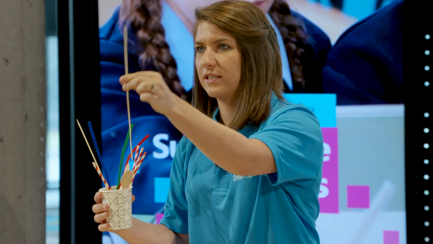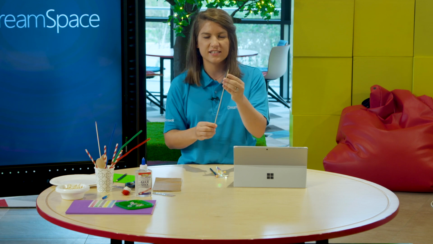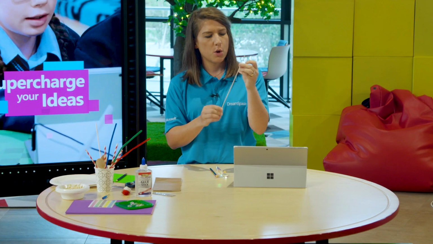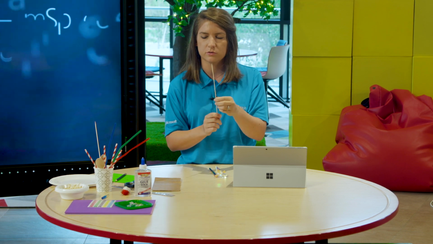This looks good. This is a skewer. So you might have something like a skewer or a cocktail stick that you could use as well. Bearing in mind the top of this is sharp as well, so we don't want to hurt ourselves, so just be careful with that. But this might be useful for me for the blades of my windmill to spin around.